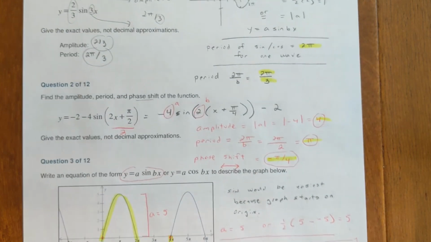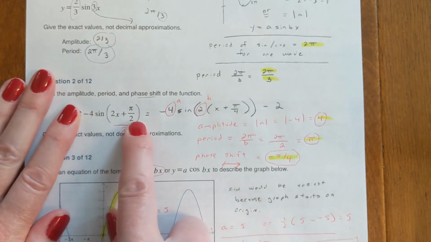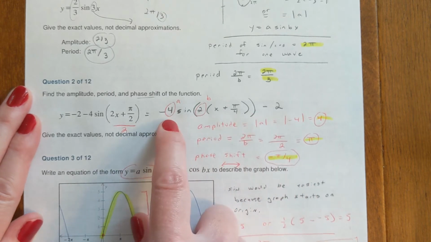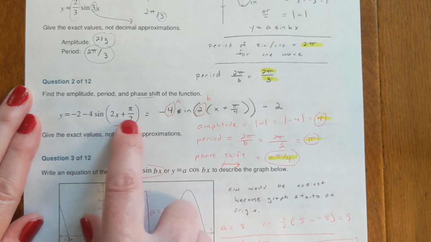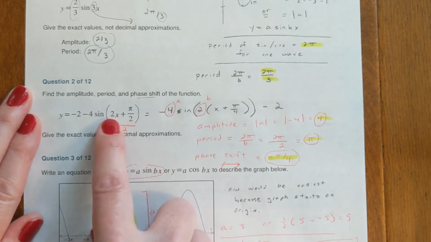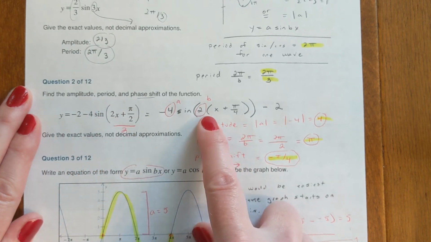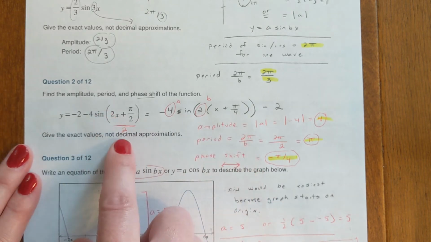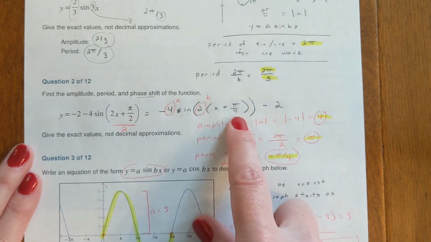On the next one here, cleaning it up, I put this chunk in the front for fun. Negative 4 sine 2x plus pi over 2, and then I moved the minus 2 to the back. So that's the amplitude there, 4. And then on the inside of it here, you've got to divide out the 2, because that's the b. The number in front of the x is the b, but you have to pull it out. So I divided or factored out 2 from all of it, which made x plus pi over 4. 2 divided by 2 is 1x, and then 1/2 divided by 2 is 1/4.